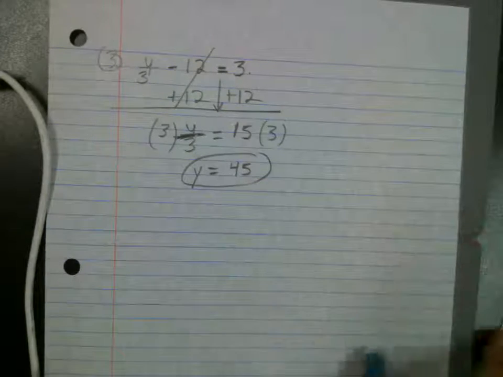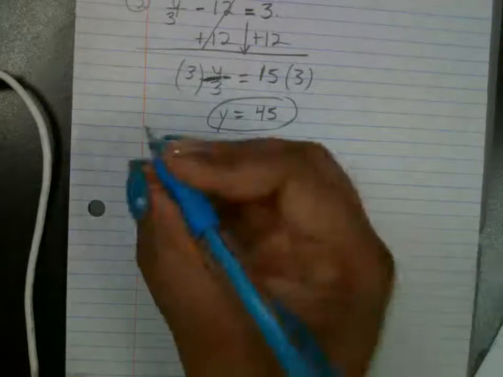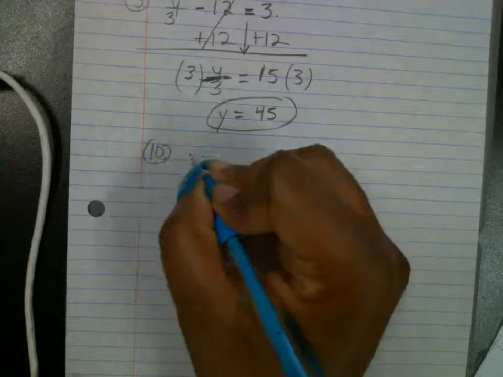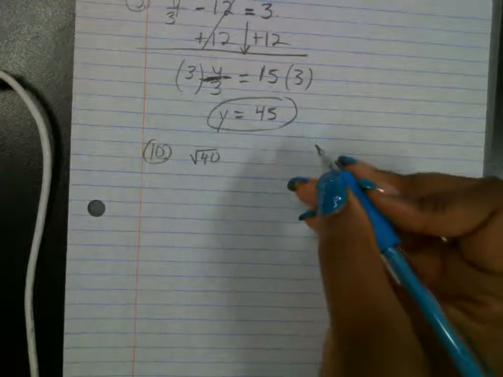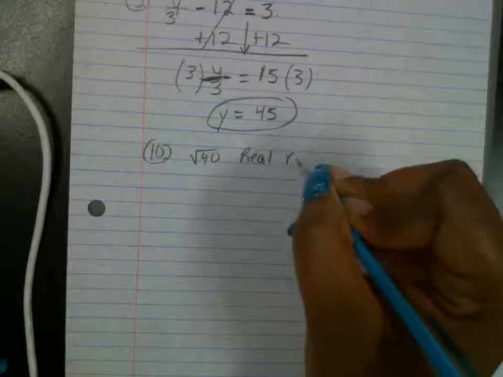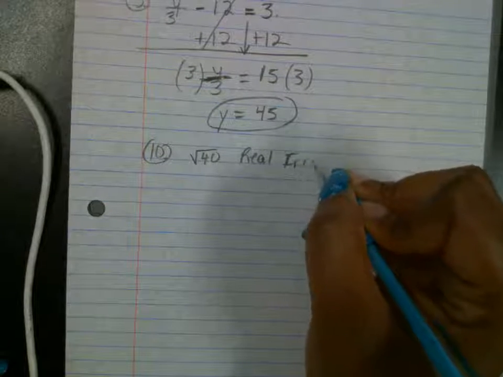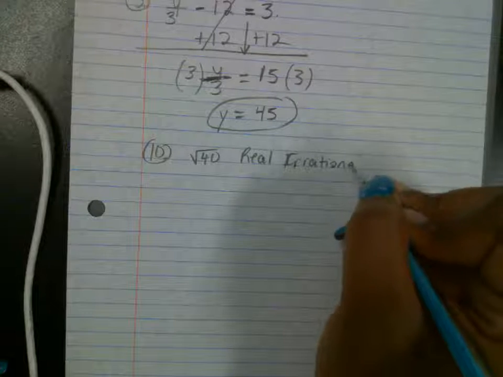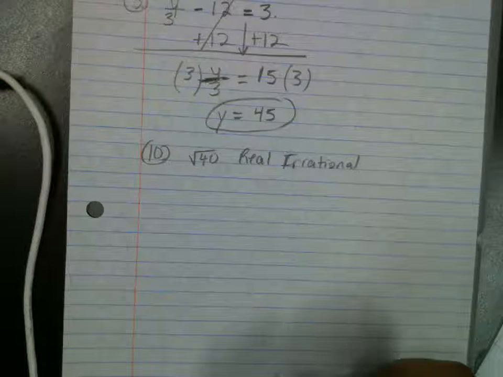Number 10, the square root of 40. Is that a perfect square root? No. So it is real and irrational. That's it. Oh, yeah. So now I actually know how to do this. I got it. Okay. Anything else?